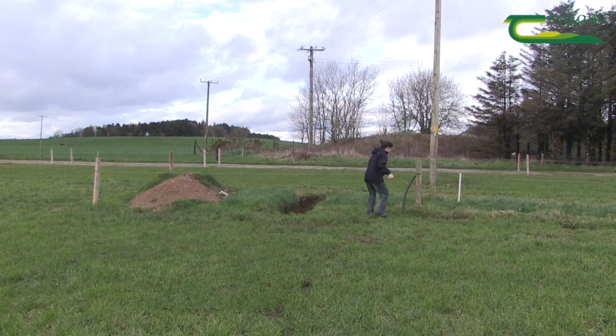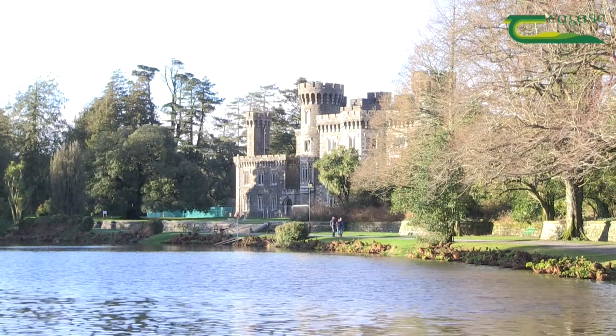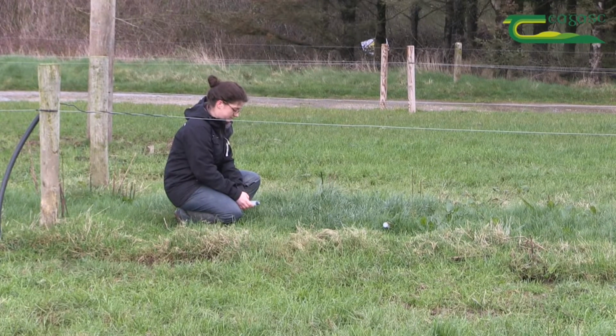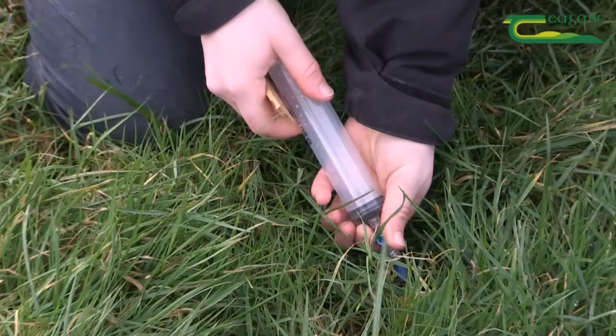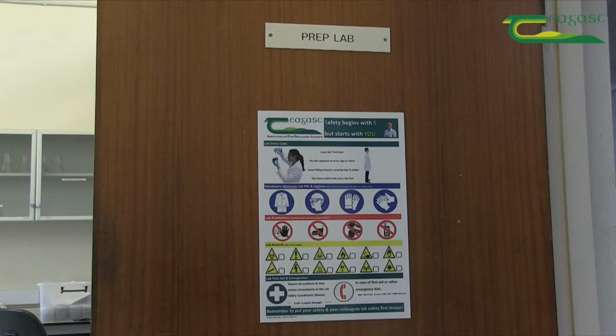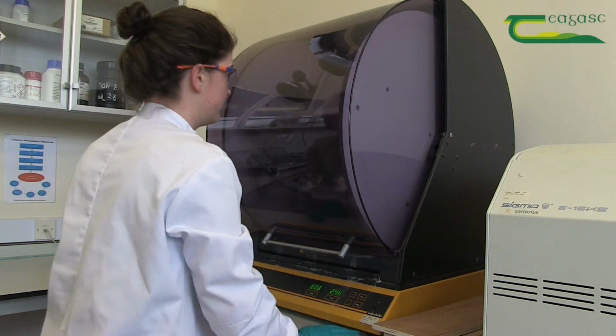So far, I've been doing event sampling out here in my research paddocks at Johnstown. From that, I'm seeing quite a correlation between iron and manganese oxides and phosphorus in the soil, which lends itself to the assumption in my PhD that phosphorus is being released from metals during these quite waterlogged conditions. In the lab, I'm trying to simulate these conditions in a little incubation.